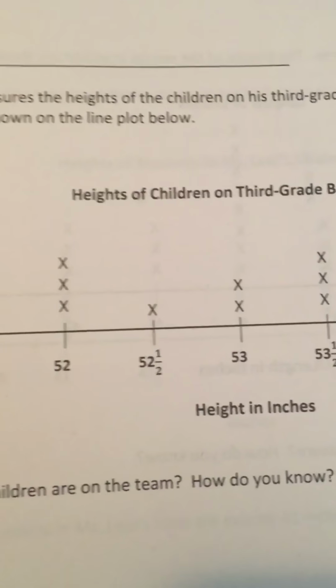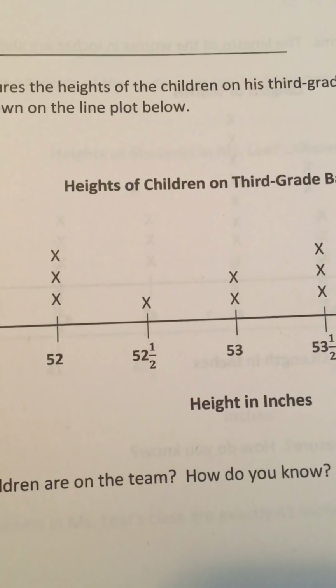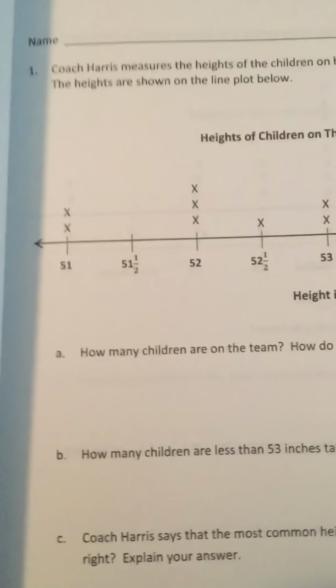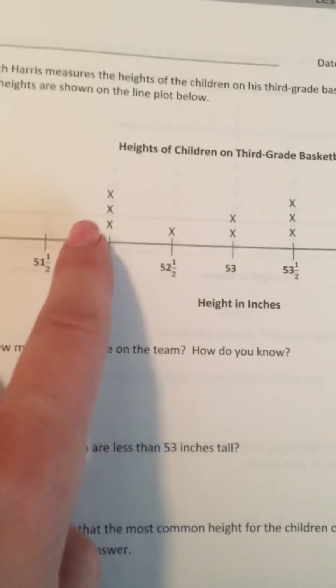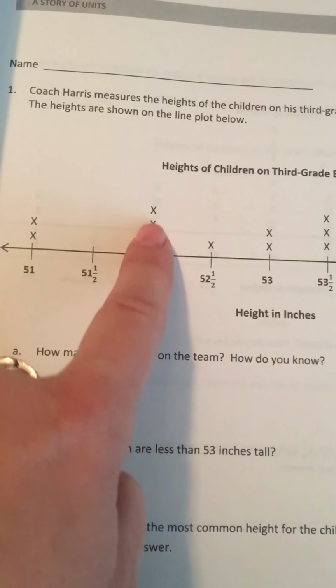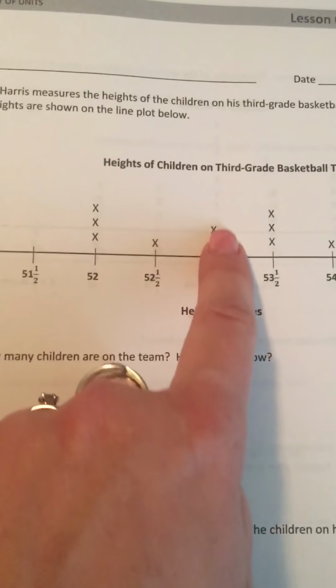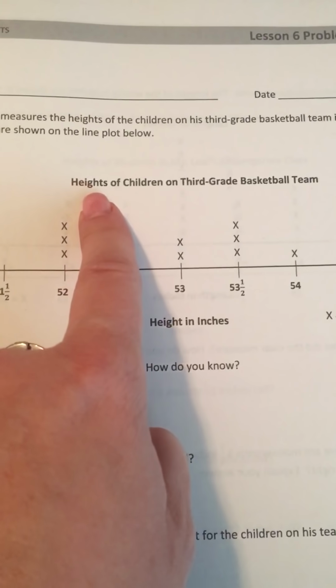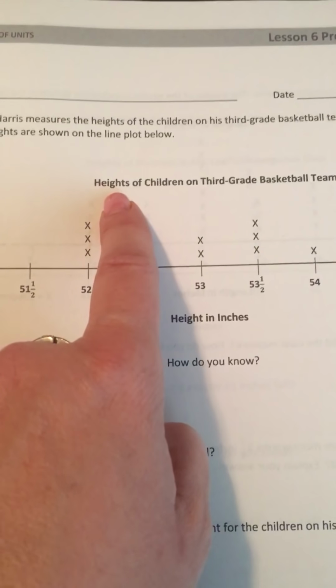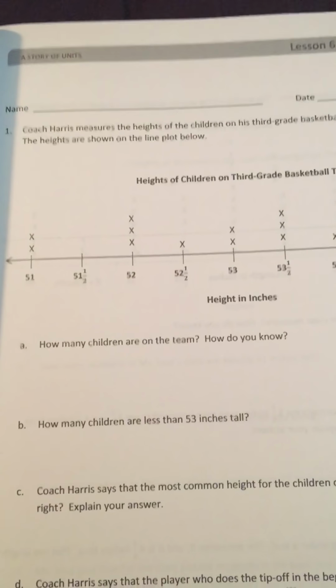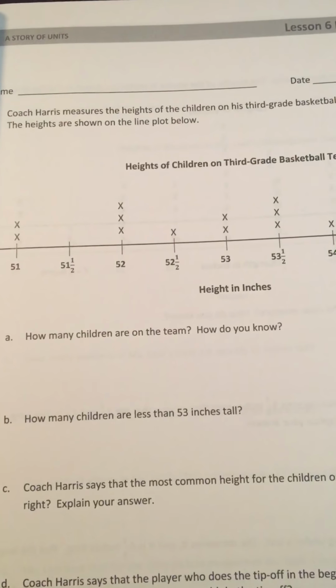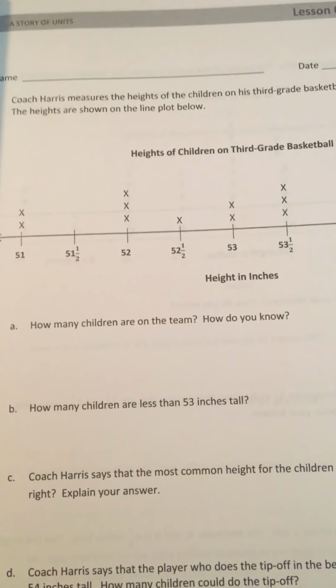Now, if you remember, I was telling you that when you see a line plot, it looks a little bit like a number line, okay? It's a line and has numbers. And then there are little X's above it to show how many people or how many things are that size. It's usually to measure the length of something. So when we made our line plot together, you were measuring the length of a foam stick.